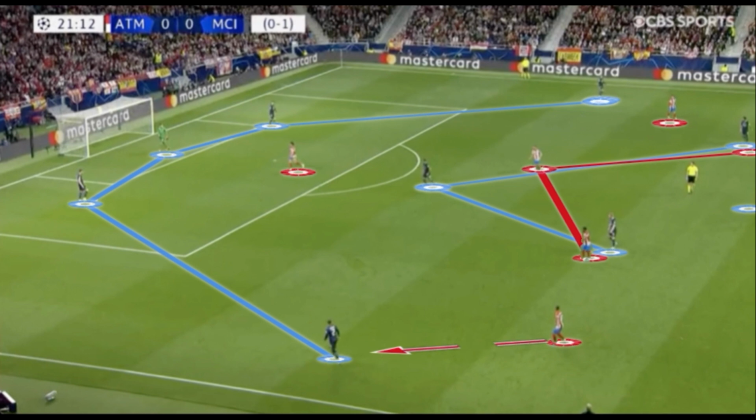But Koke was often the player jumping, especially in this right half space, to then use his cover shadow to block access to these players between the lines for Manchester City. So this staggered structure has a lot of spatial control principles using cover shadows and vertical partnerships. And that's why when Koke would jump, the right central defender would jump as well to maintain the spaces between the lines.